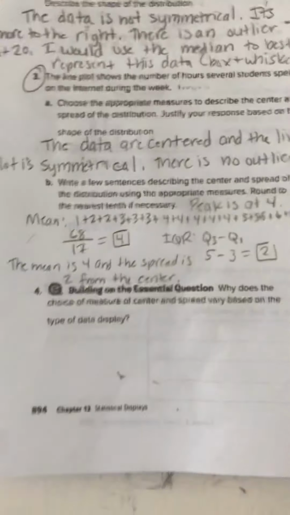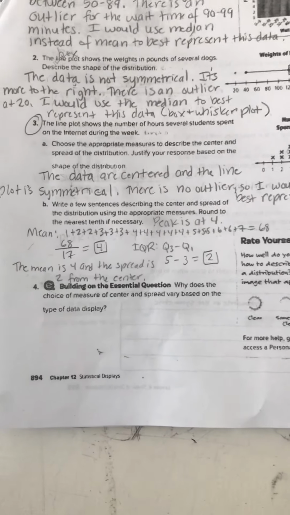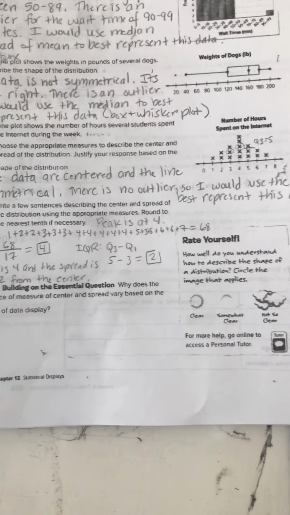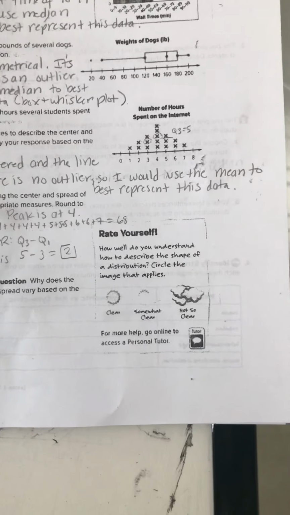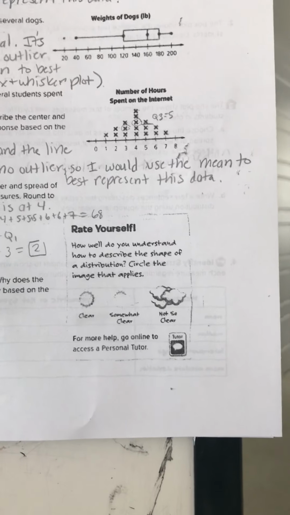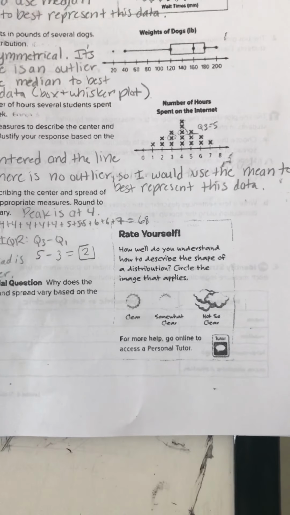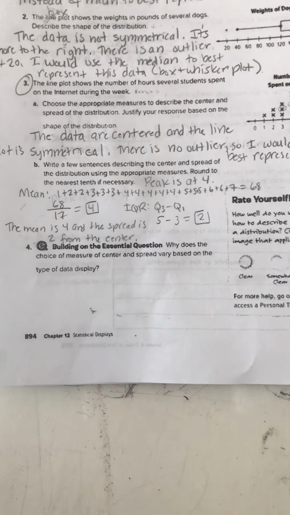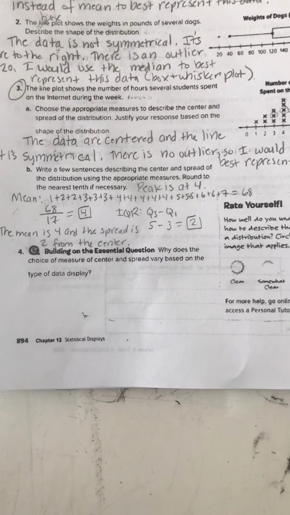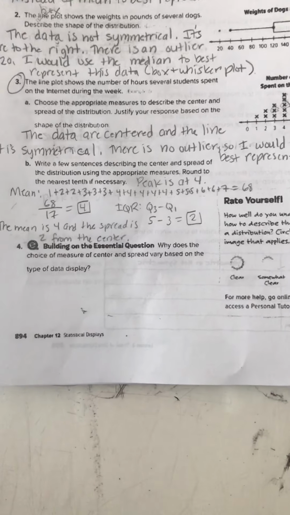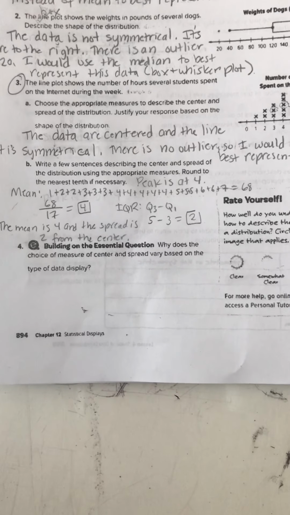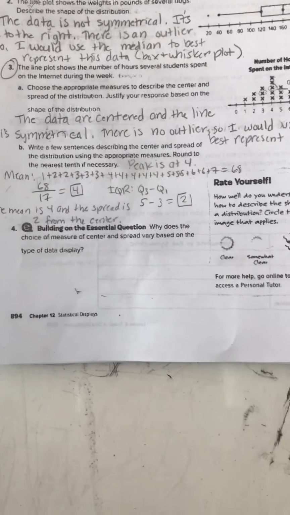So in this case, you can write something like the data are centered and the line plot is symmetrical. There are no outliers. So I would use the mean to best represent this data. You can write something like that. Then in B, it actually wants you to find the mean. It says write a few sentences describing the center and spread of the distribution. To find that spread, we need to find the interquartile range. And if we're using the mean as the measure of center, in this case, we need to find the mean.